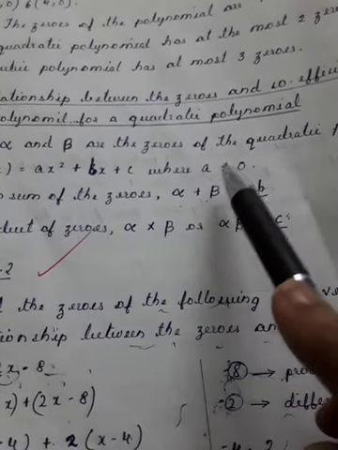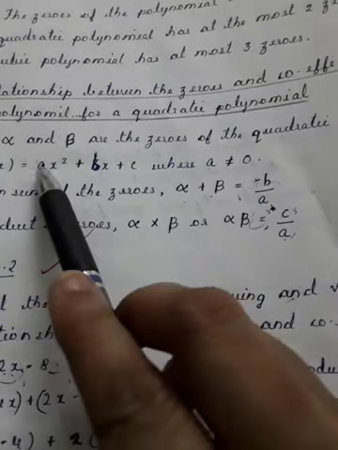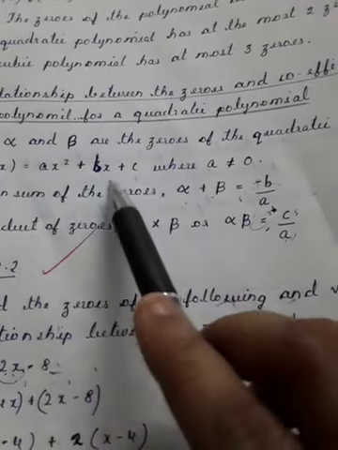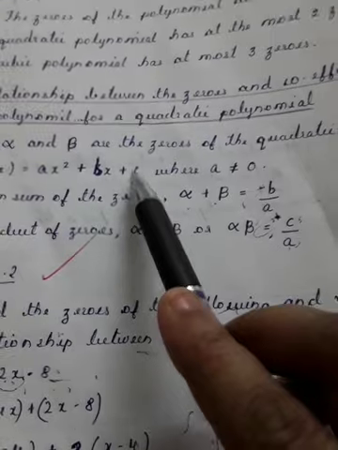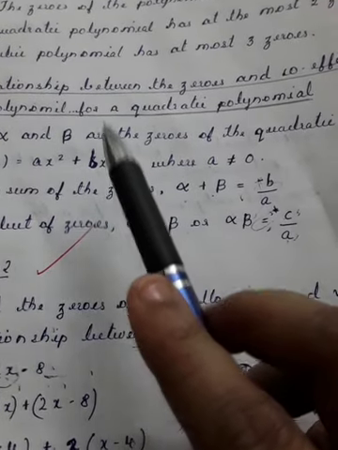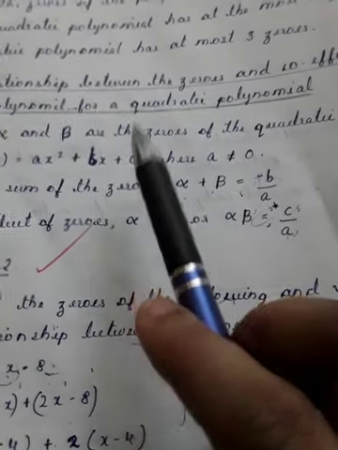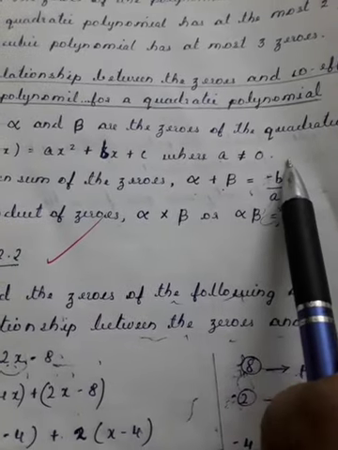What happens if a equals 0? If a equals 0, this term is not there. So it will be only bx + c. So it is not a quadratic. It will be a linear polynomial. That's why this condition is very important.